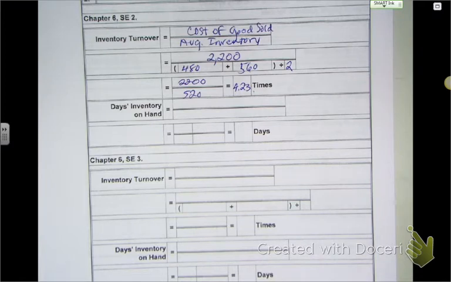So what is that saying? If 4.23 times, that's about once every how many what? Days. 4.23 times. So think about that in a year. That's about once a quarter. Right? Because there's 4 quarters in a year. So this is maybe going to be a seasonal company. Right? There's 4 seasons in a year. They're going to have 4 different sales seasons in this business.